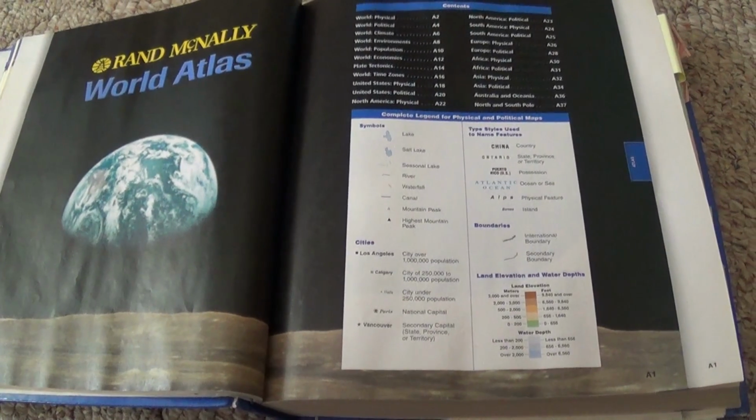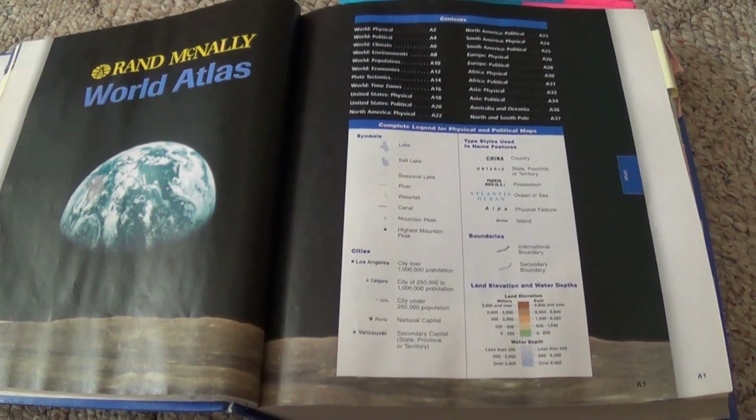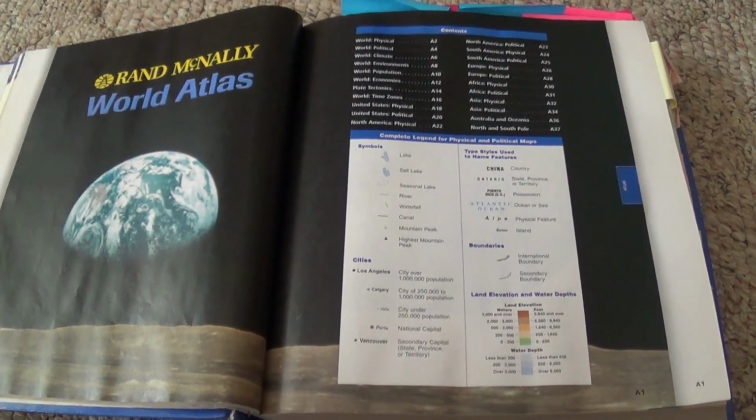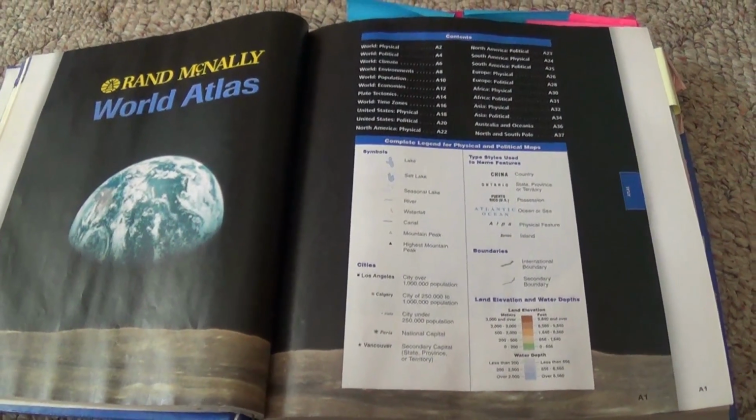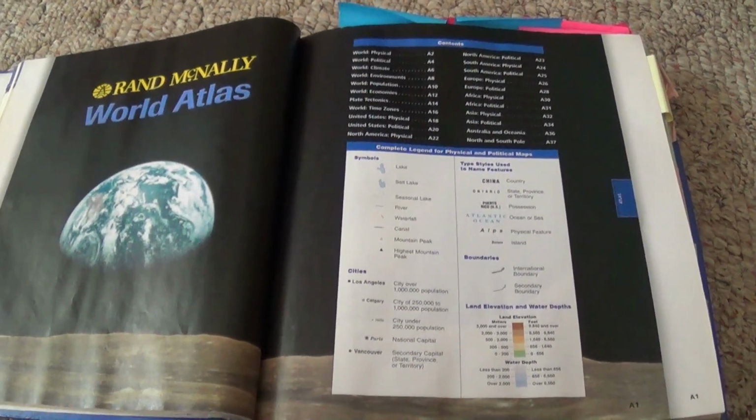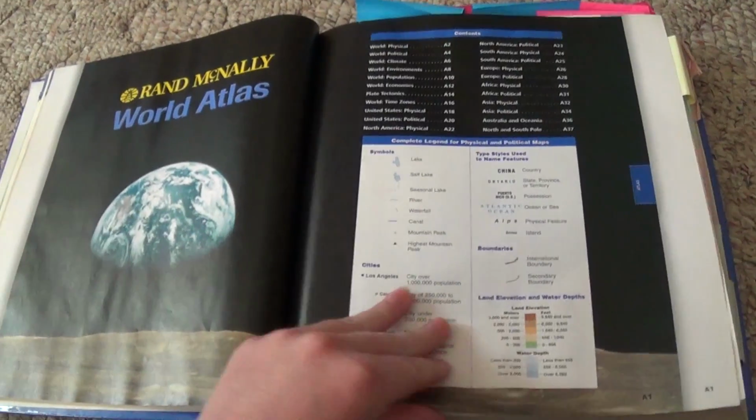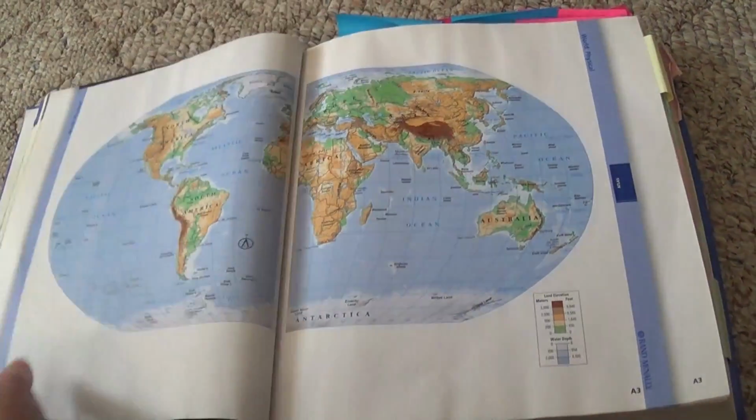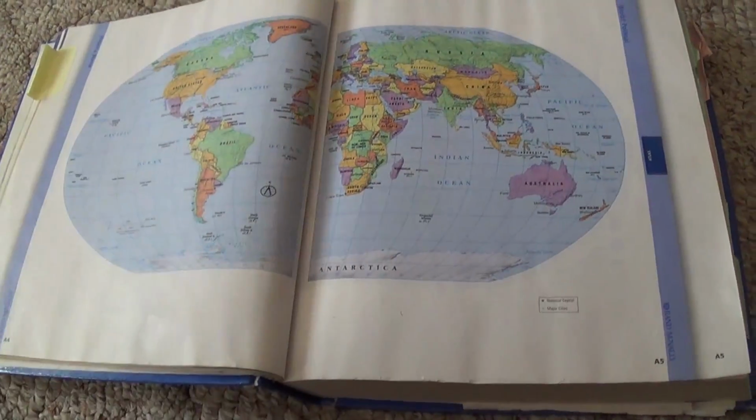So your textbook has a World Atlas at the front of your book, and it's going to be something that we use quite a bit. In fact, we'll probably need to bookmark part of your atlas with a post-it note. Probably the best pages to mark will be page A4 and A5. You can see that they actually have an A here, which stands for Atlas. So this is your Atlas, page 4.